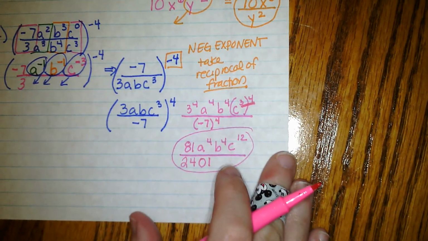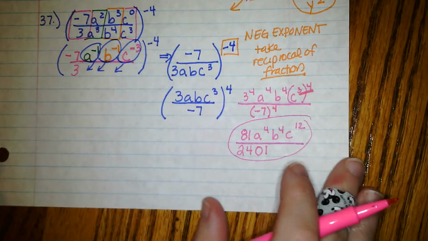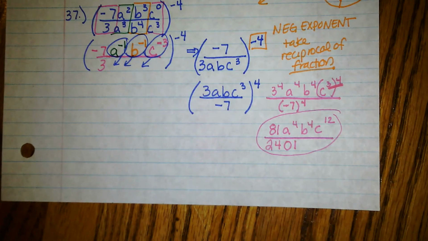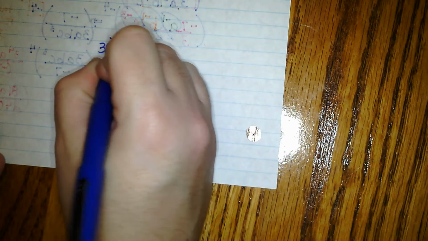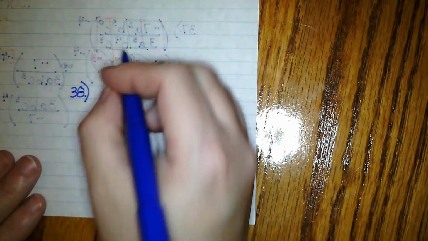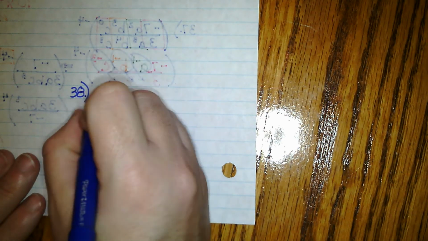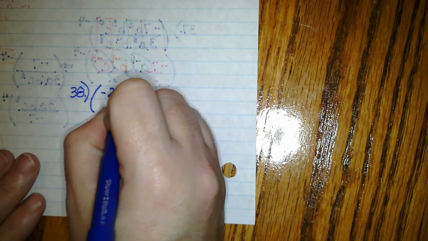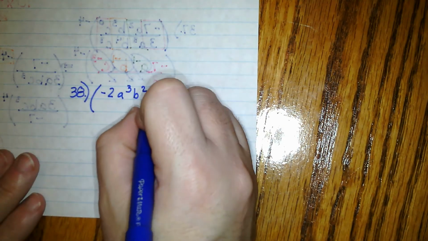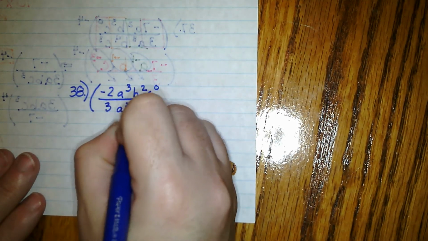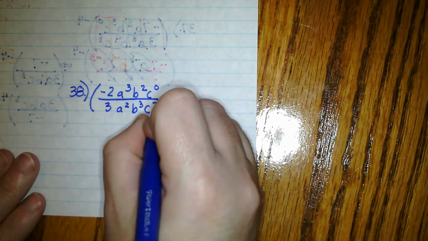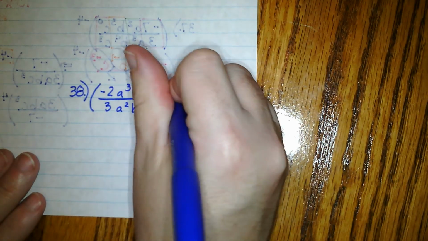And we are on our last question. And it looks just like 37. Just like it. So let's see if we can do this. I think I can do it over here. All right. This is 38. I got, in parentheses, -2, a to the 3rd, b squared, c to the 0 over 3, a squared, b to the 3rd, c to the 7th, all raised to the -2.